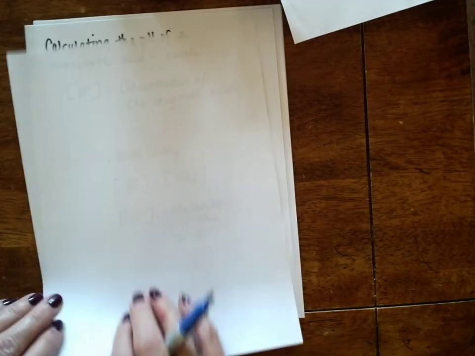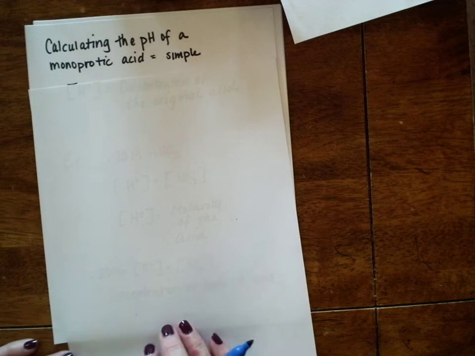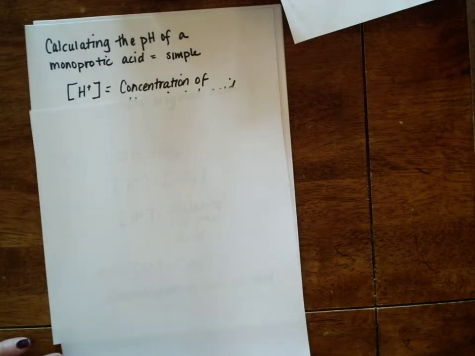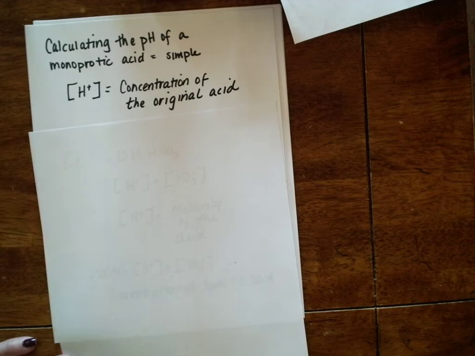So when we work with this stuff, we're going to be calculating pH. If I have a monoprotic acid, then it is really quite easy to find my pH. Remember that H plus is equal to the concentration of the original acid.